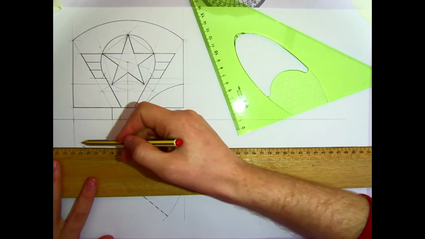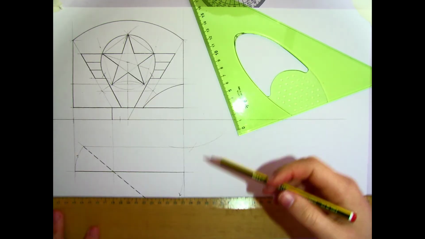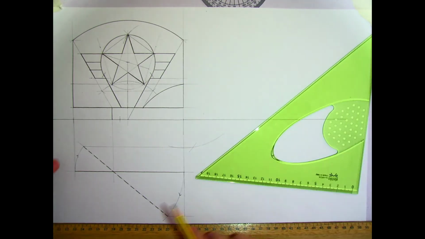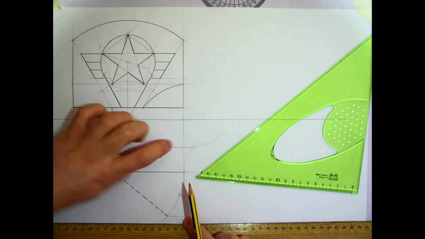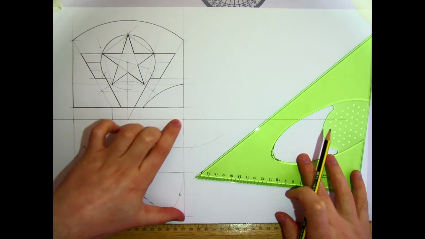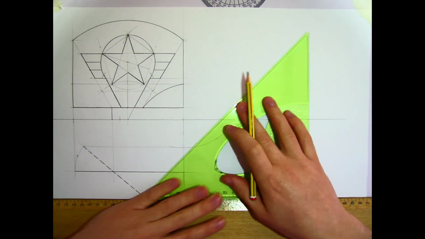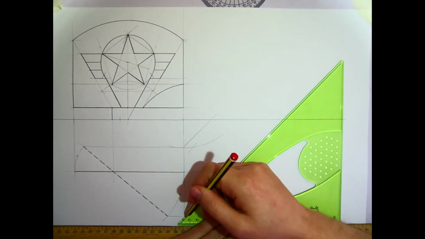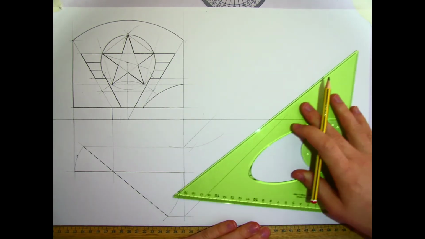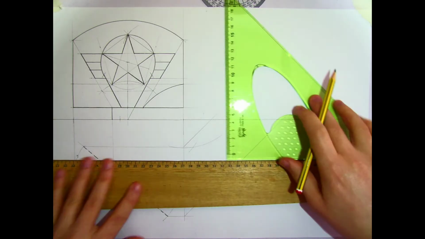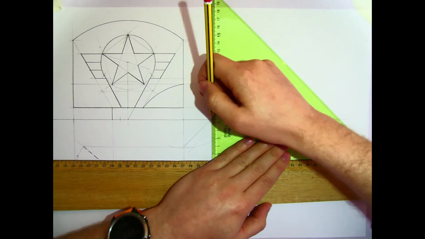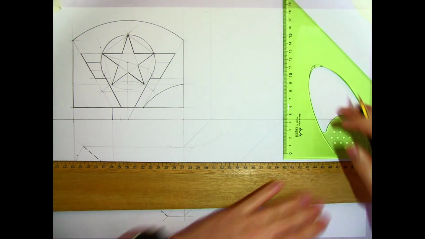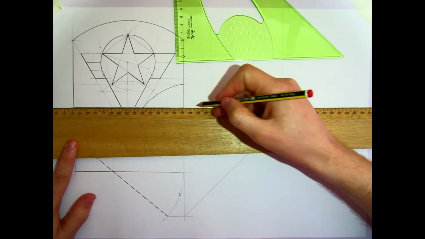So first I'm going to take the position, the full width for our dashed line, taking that full distance, bring it over to the extreme edge of this here, and then projecting that up into the end view. So this is going to give me the full width of the object, and I'll find the base point of it also.